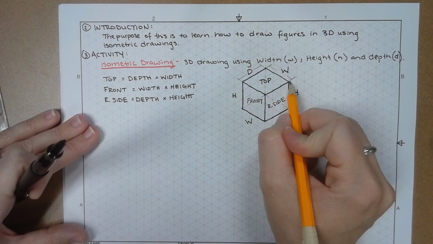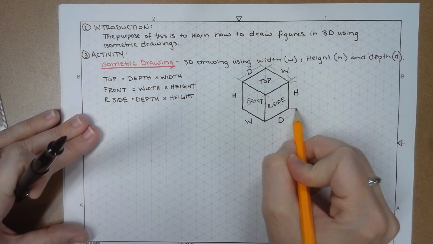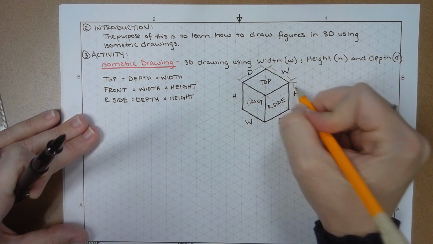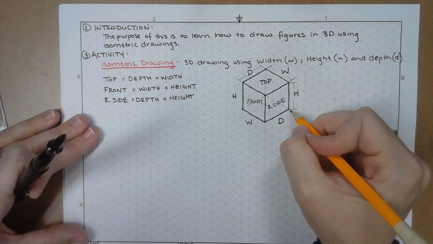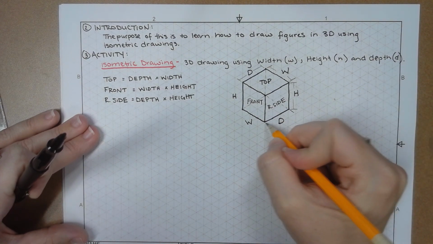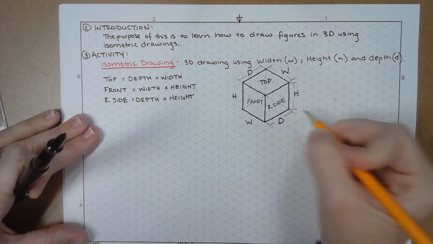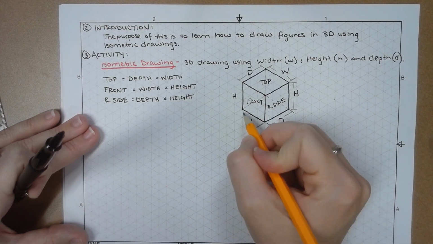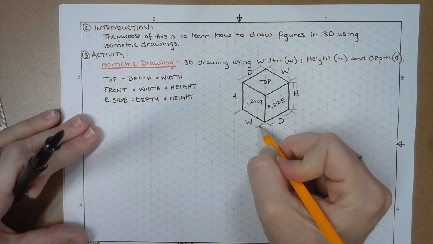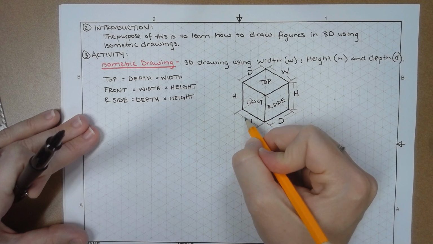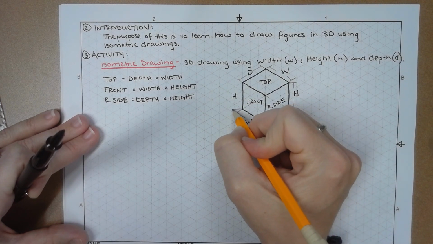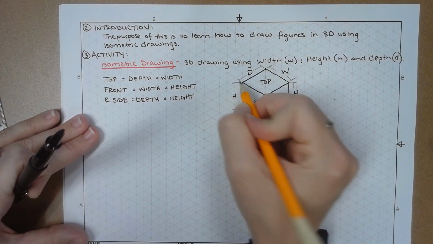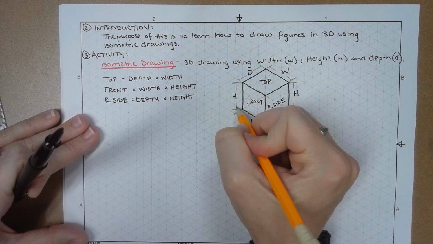From this point to this point, that's where your height comes from. From here to here is where your depth comes from. Here to here is where your width comes from, and then your height is straight up and down, and that's where that comes from.